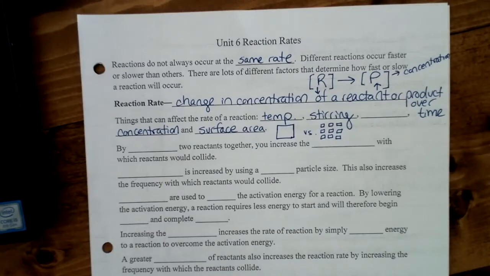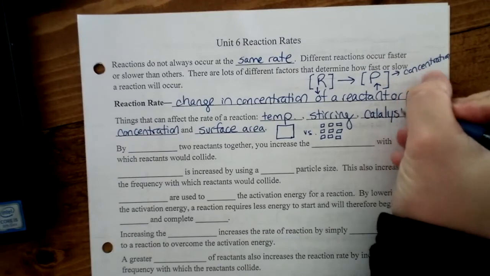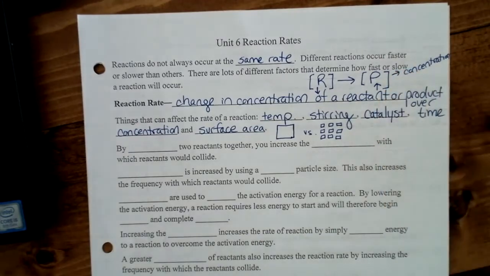The last one I want to bring up is a catalyst, and this is probably a term that you may remember from biology. Catalysts speed up the rate of reactions by lowering the activation energy needed for that reaction to occur. But catalysts are kind of cool because they are not consumed by the reaction. All they do is come along, lower the activation energy, which speeds up the reaction, and then they go on to help someone else out with their reaction.